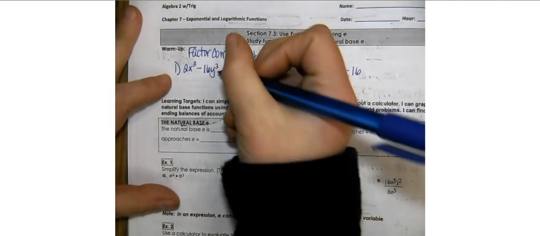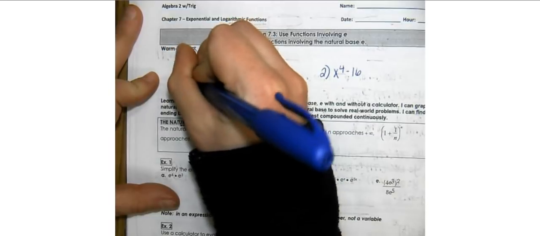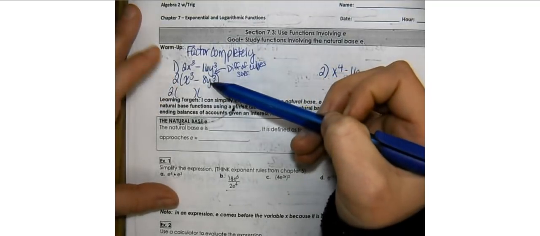In this case, I'm going to factor out a 2, because both of these terms have a 2 in common. My leftovers is going to be x cubed minus 8y cubed, which is a difference of cubes, which means that we have ourselves a SOAP situation. So I'm going to write 2 times a binomial times a trinomial. In my binomial, I'm going to take the cube root of the first term minus the cube root of the second term. So I have x minus 2y.